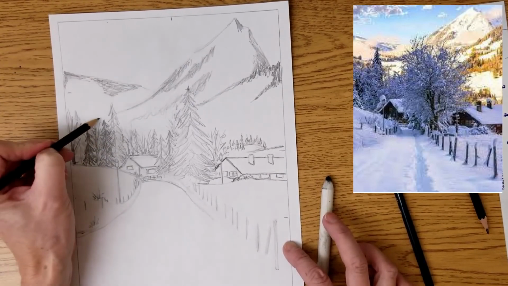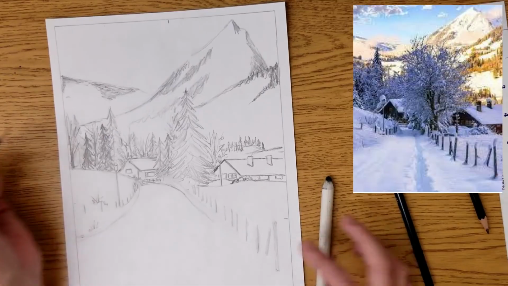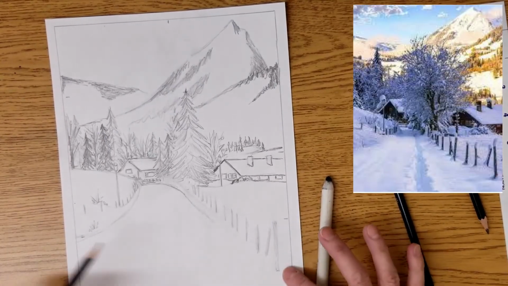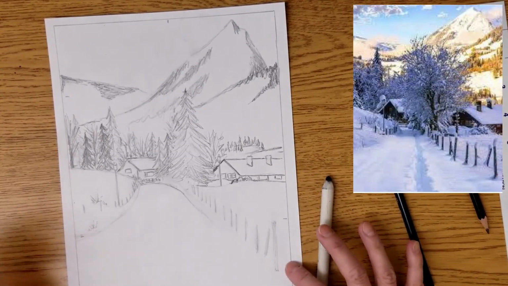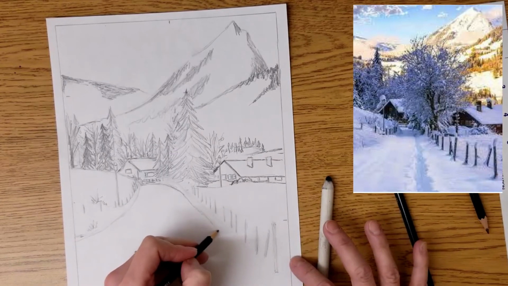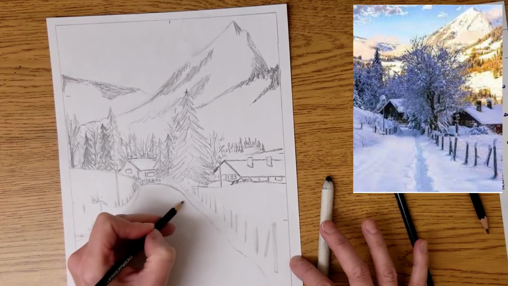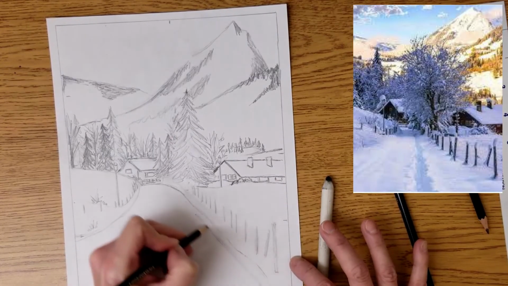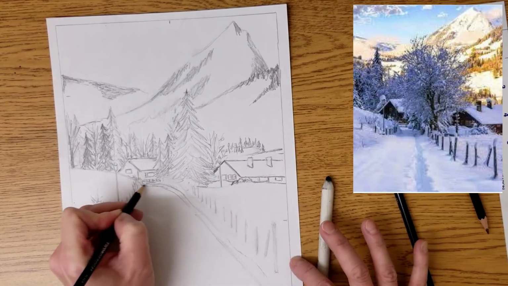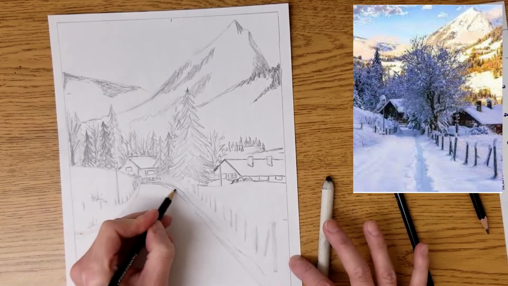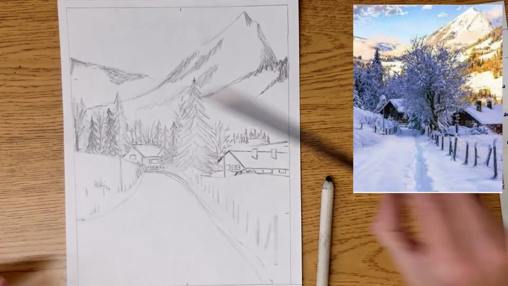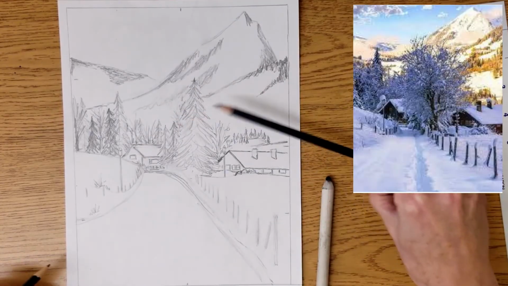Okay, so we are just about finished with that part of the landscape, and we should probably put this road in here. So let's get the top of that road, and we're going to bring it right down off the page here and have this be the road. Okay, now we will go in with our B pencil and start to really enhance this.